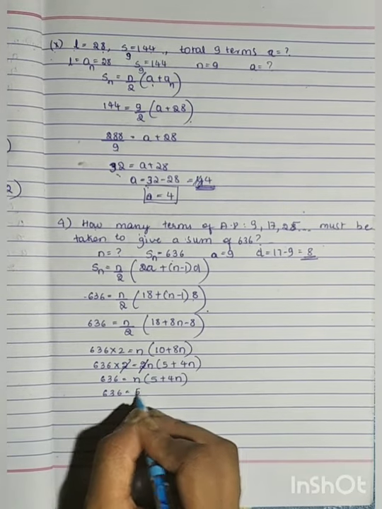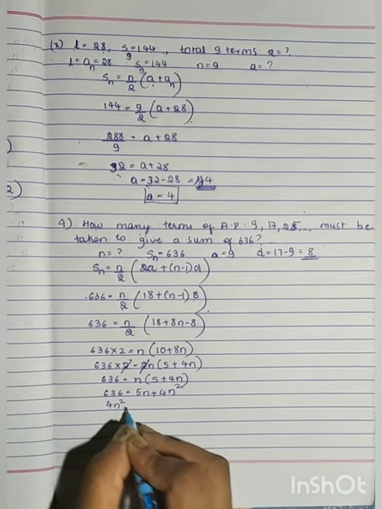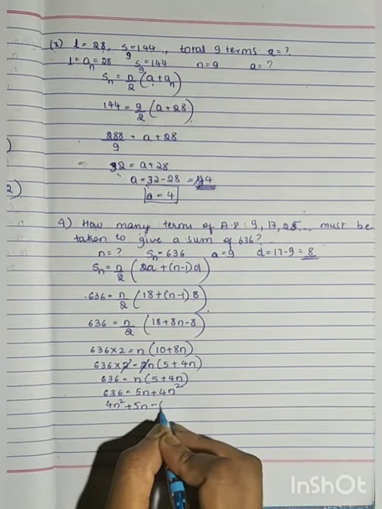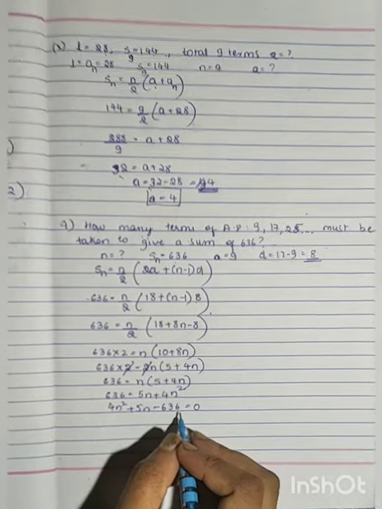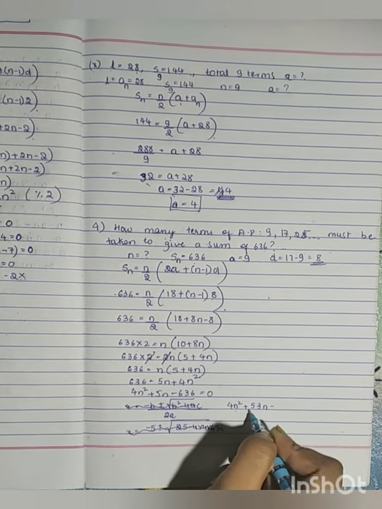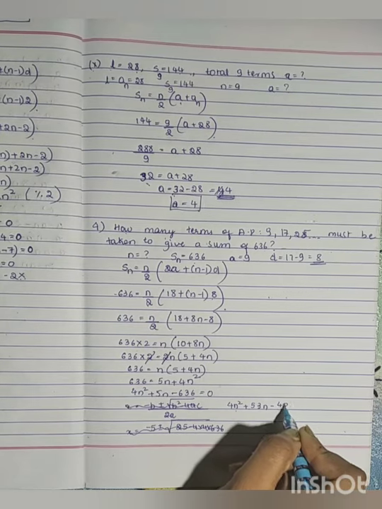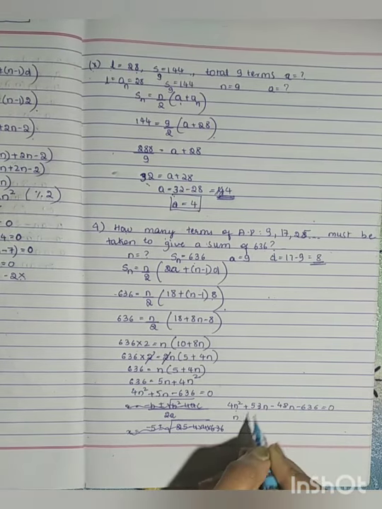We will simplify it again. 4n square plus 5n minus 636 is equal to 0. So here the two factors are 53 and 48. So it is 4n square plus 53n minus 48n minus 636 is equal to 0. And we will take common terms.